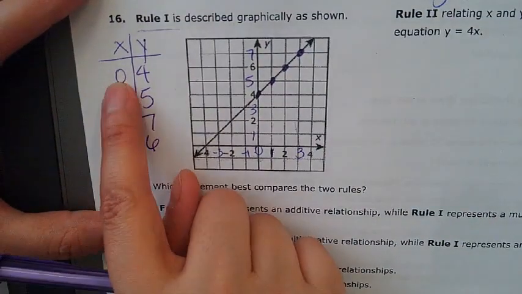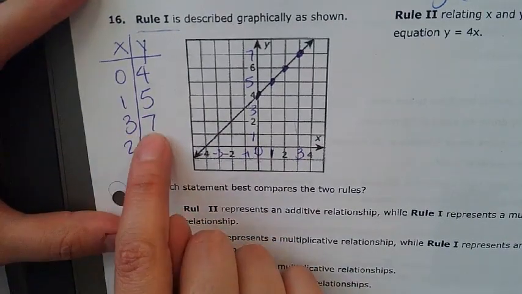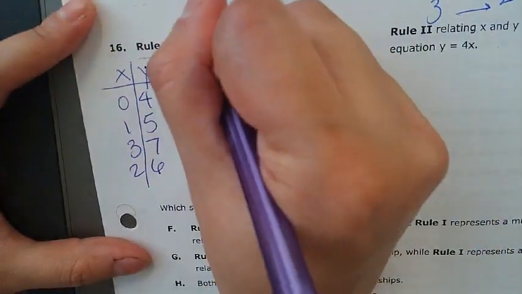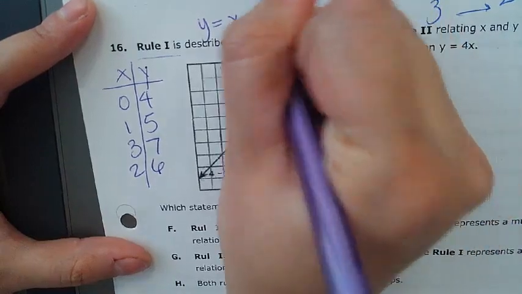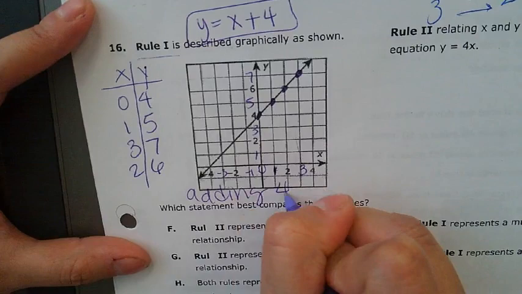Now look at the table. What are we doing to x to get y? What am I doing to 1 to get 5? What am I doing to 3 to get 7? Adding 4. So what's the rule? y equals x plus 4. We are adding 4.